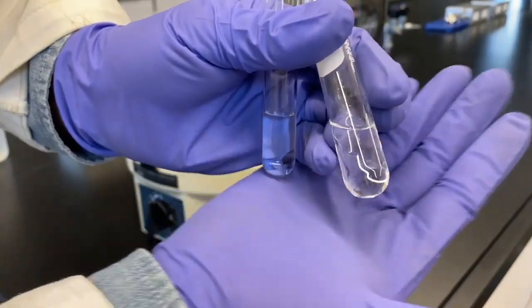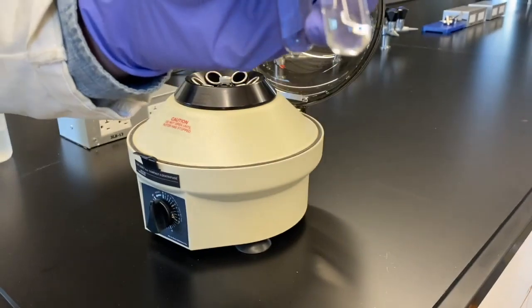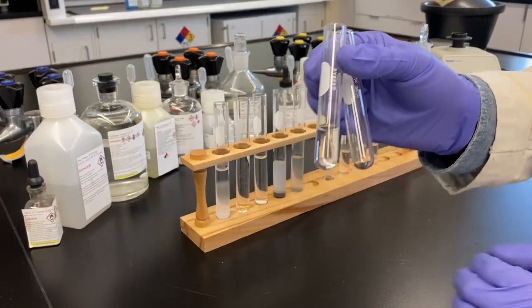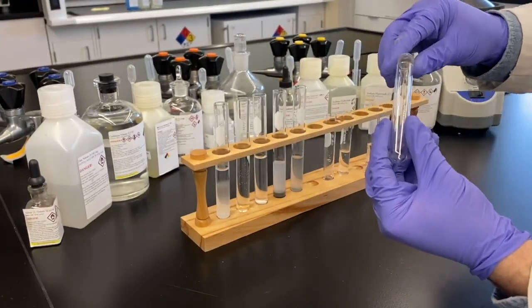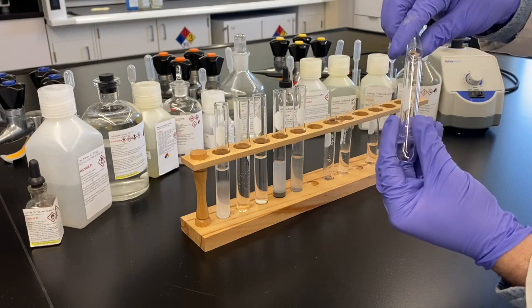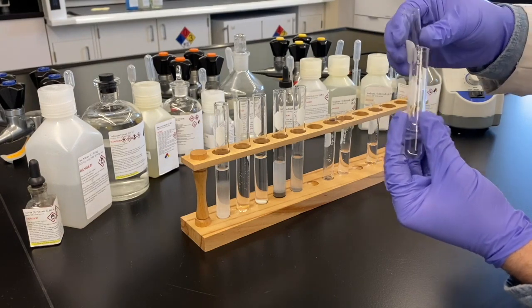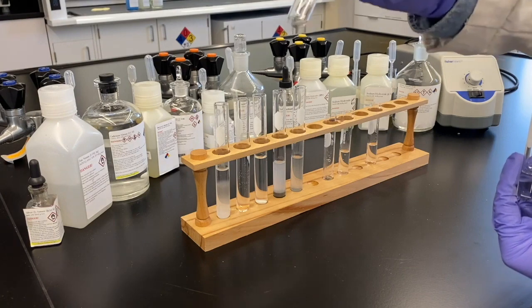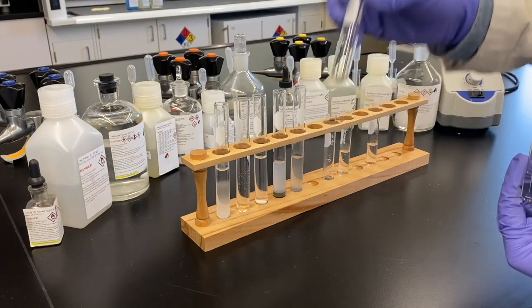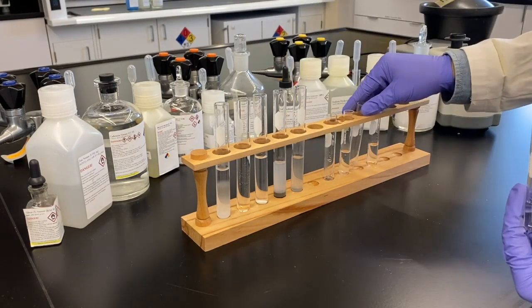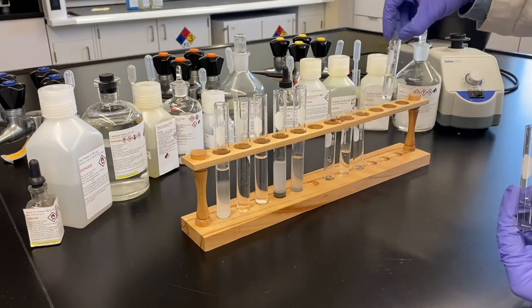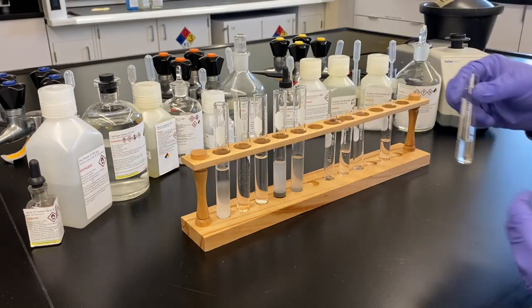So the pellet is really hard to see in this, but it is there. We saw the solid in the test tube, and it's been spun down. So we're pouring off the supernate. If cadmium is present, it'll be in the test tube in my left hand. In the right hand here, we have confirmed several times over the presence of mercury.